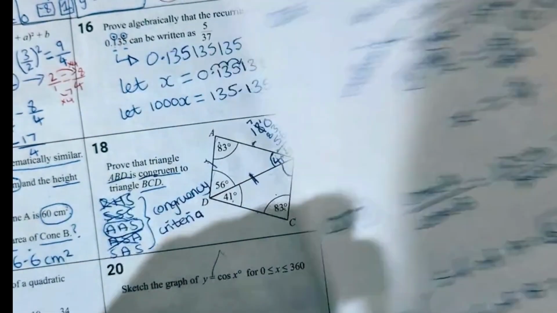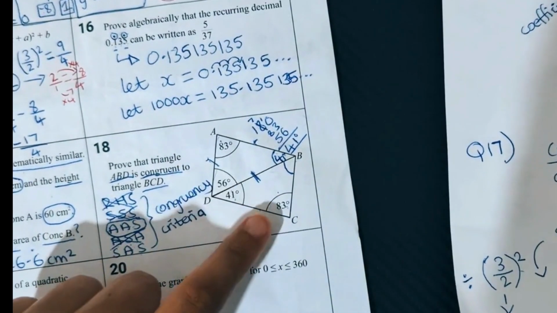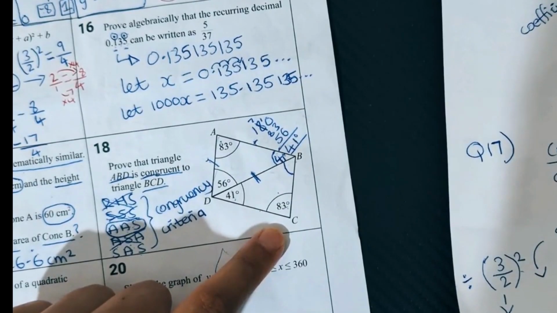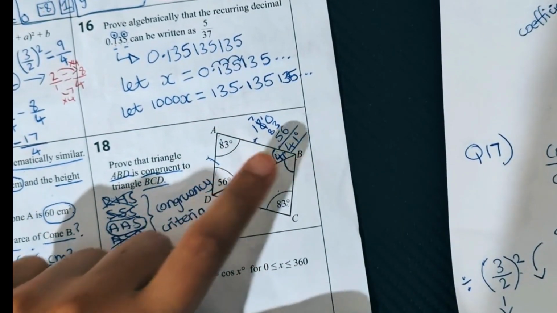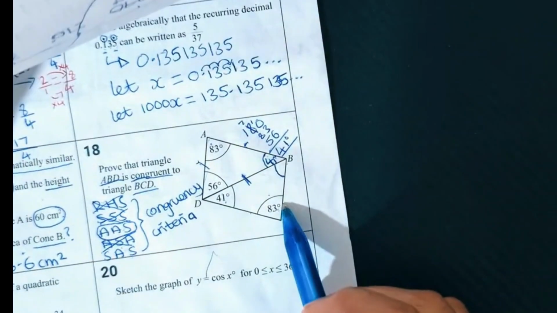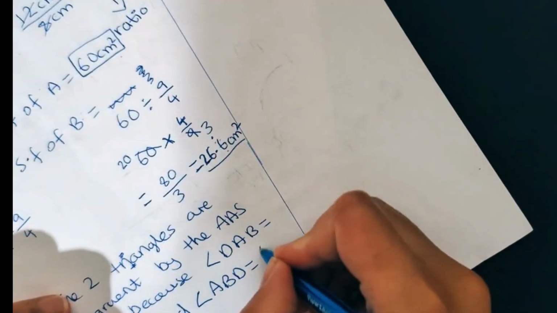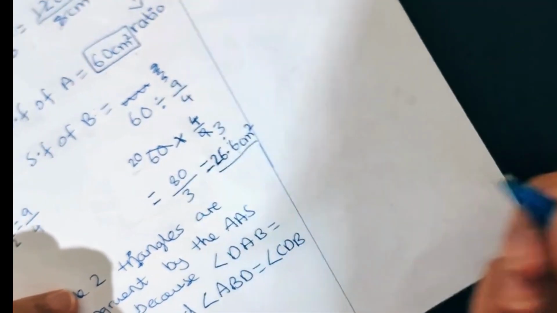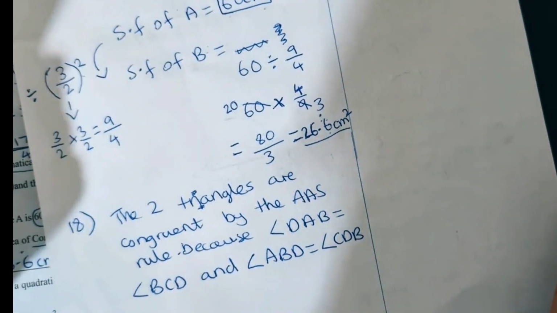and angle, which other one, ABD, so 41 is equal to BDC, angle ABD is equal to angle CDB, we can say. If you're unsure about how I'm doing the notations, let me know.